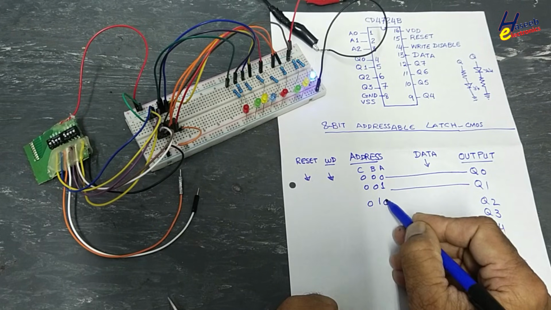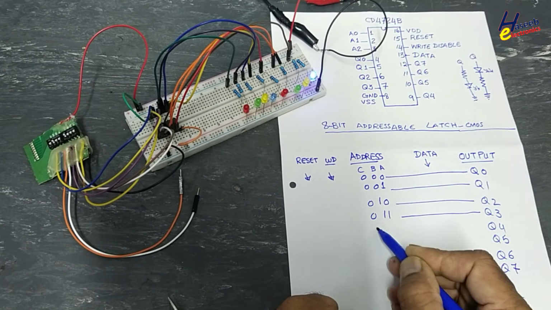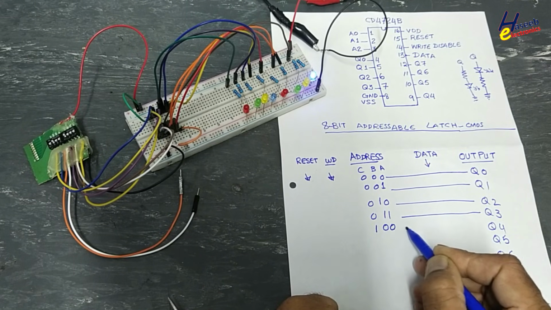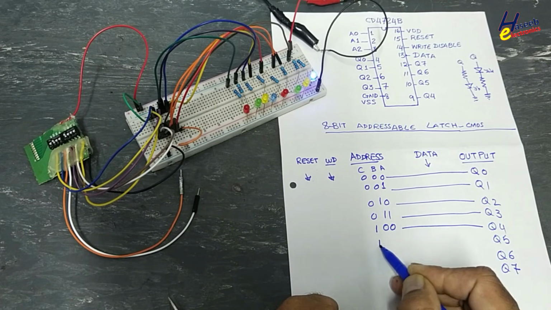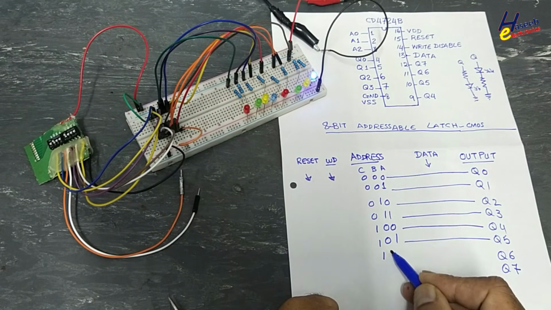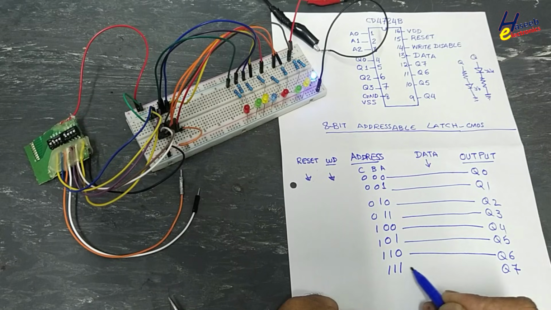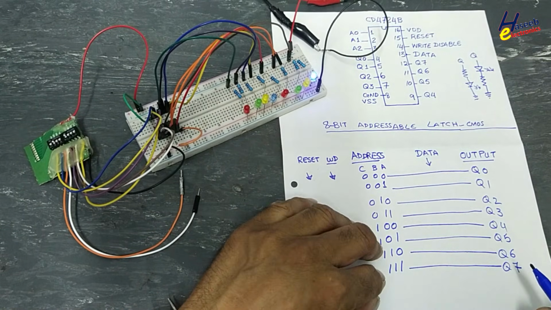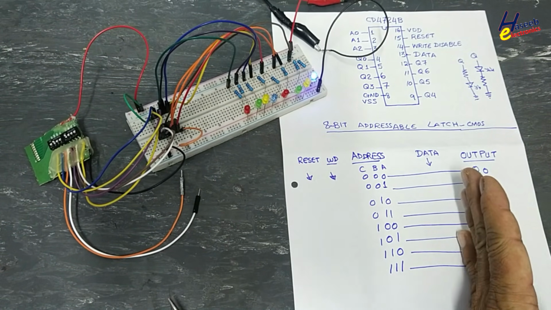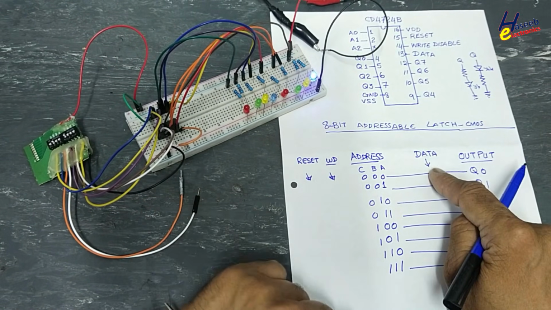010, 011, 100, 101, 110, 111. 3 address lines, 8 outputs, octal output, 2 control lines and 1 data line.